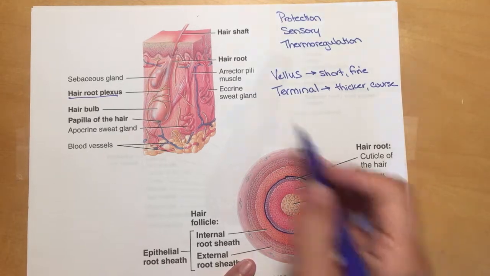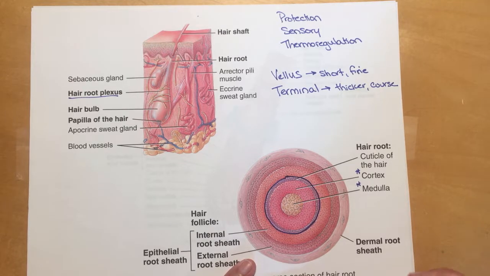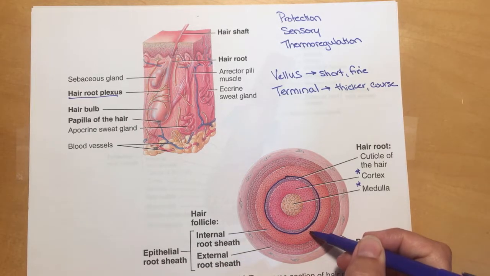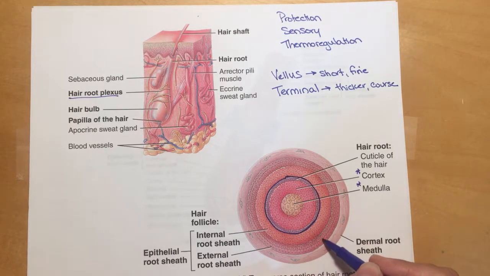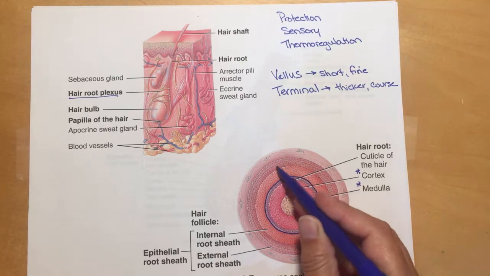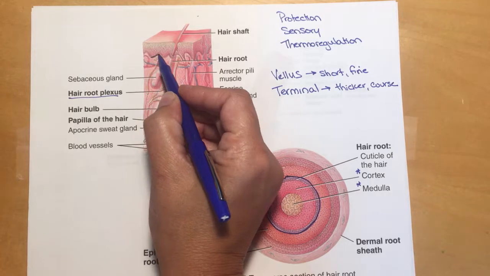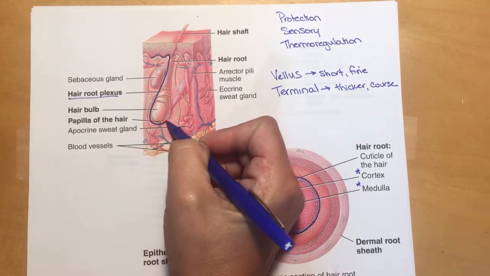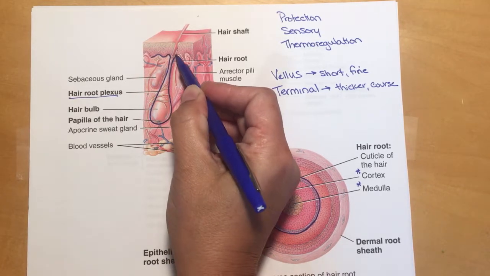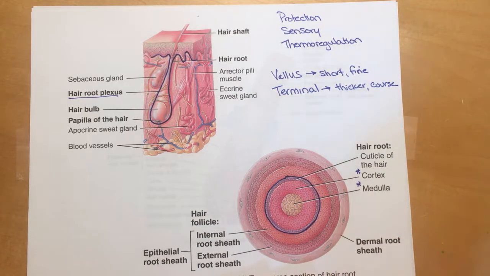Around the hair shaft, when it's still down in the dermis, we have three other layers. We have the internal root sheath, the external root sheath, and then the dermal root sheath. This external root sheath is actually a continuation of the epidermis. So this part right here is going to continue down and surround the entire hair root.